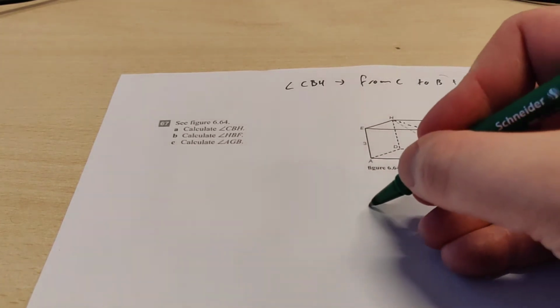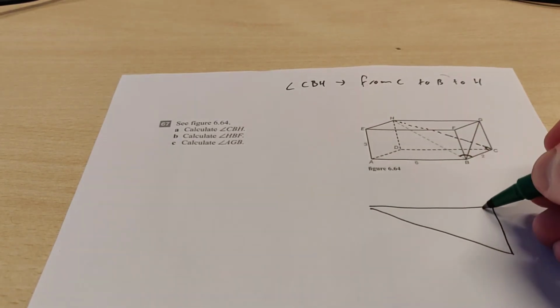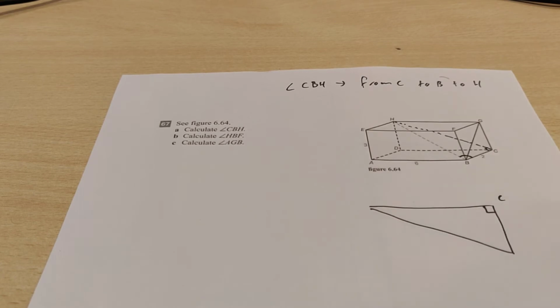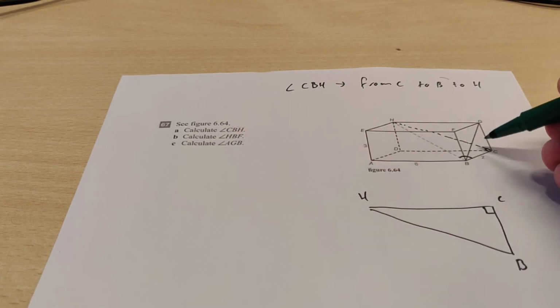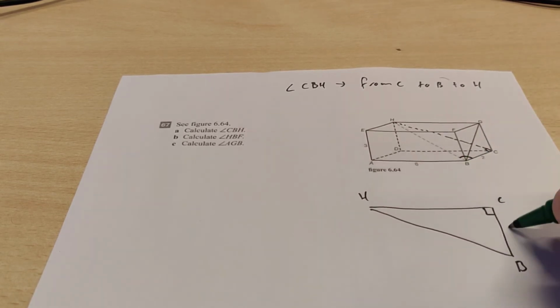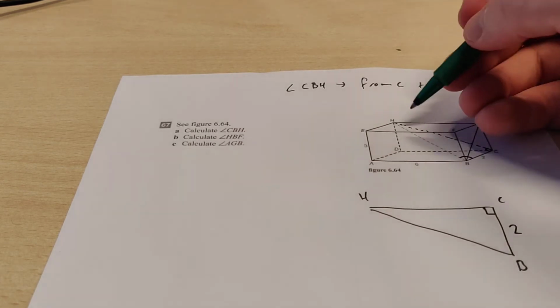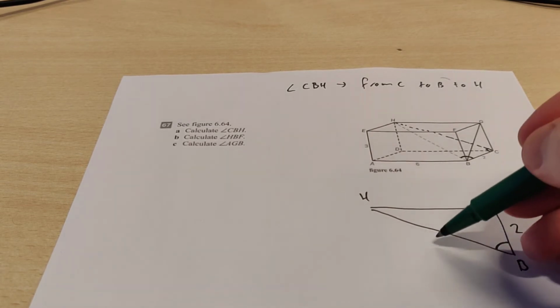So what I'm going to do now is make a sketch here of a right-angled triangle. There's a 90-degree angle here, that needs to be C. Then this is H, and this is B. So this triangle, you can place it in there, see that? But I just took it out and placed it over here. Now we know that BC is 2, and that's the only thing we know. We don't know BH and we don't know CH. But we want to calculate this angle, so we need to calculate either that side or that side.